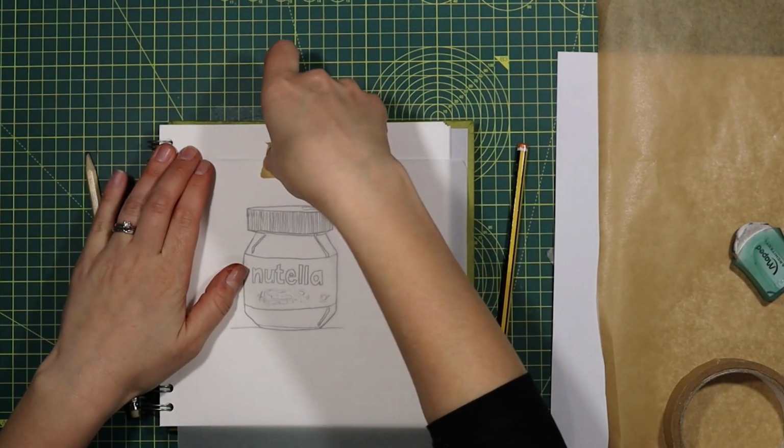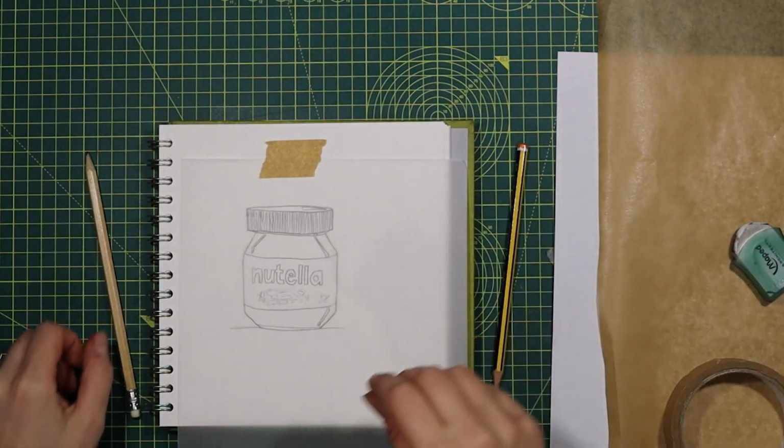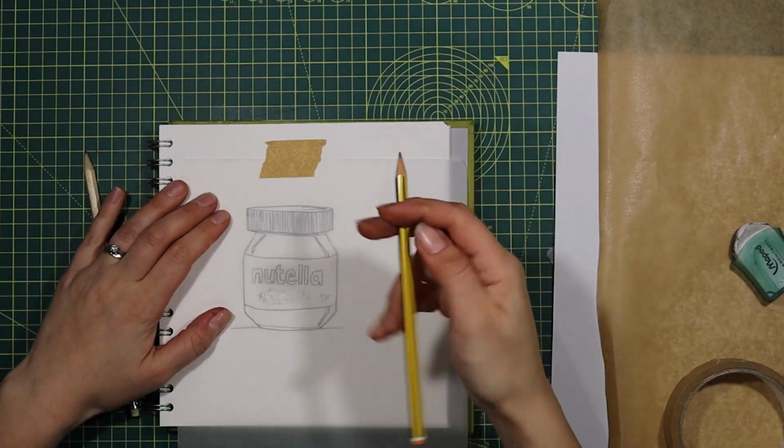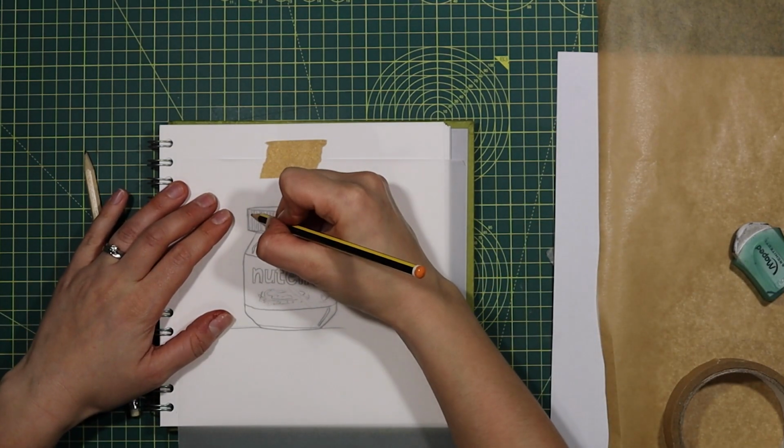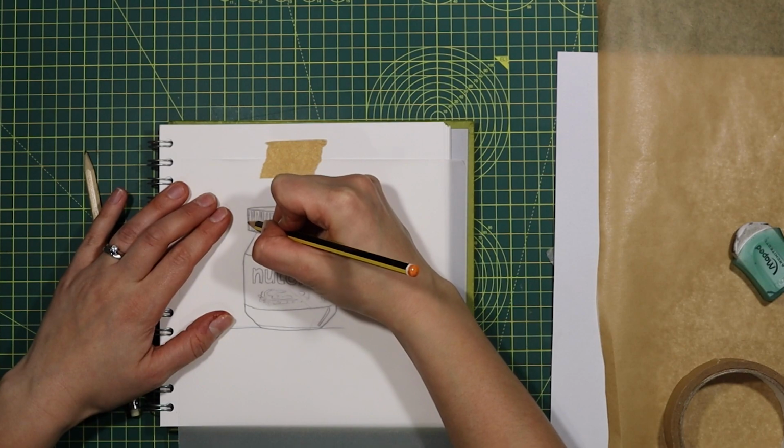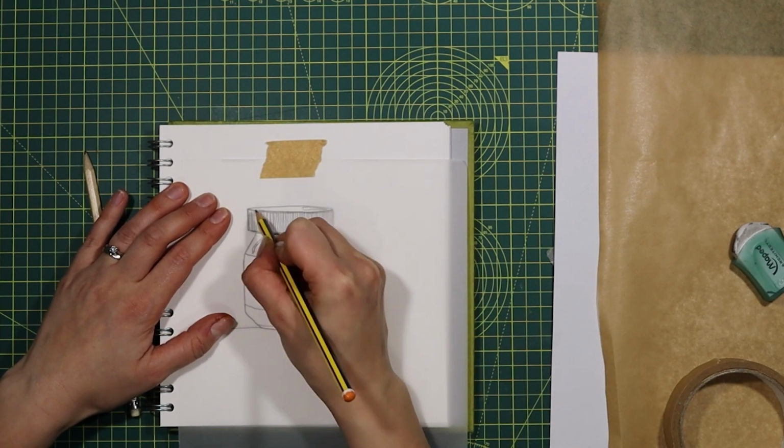So, you have your image or your design and you use a pencil to draw around it carefully. Make sure you include all of your details and make sure you're as accurate as you can be.